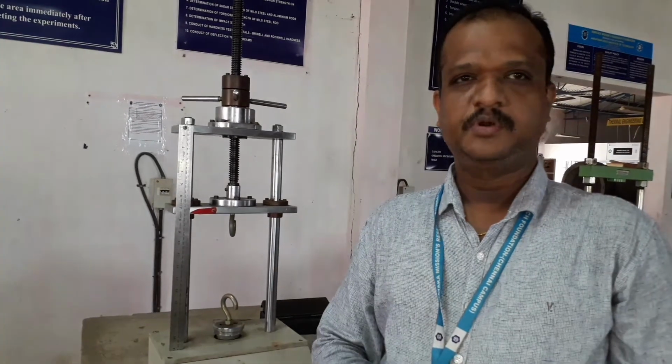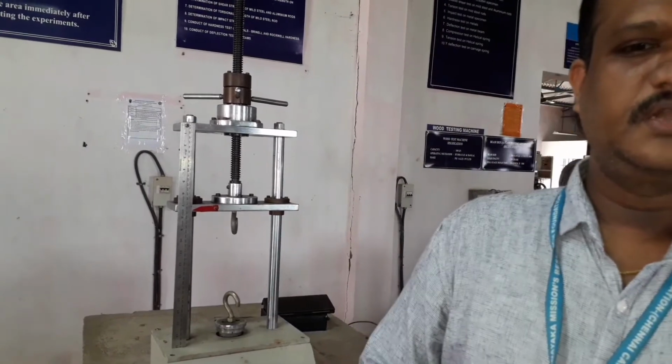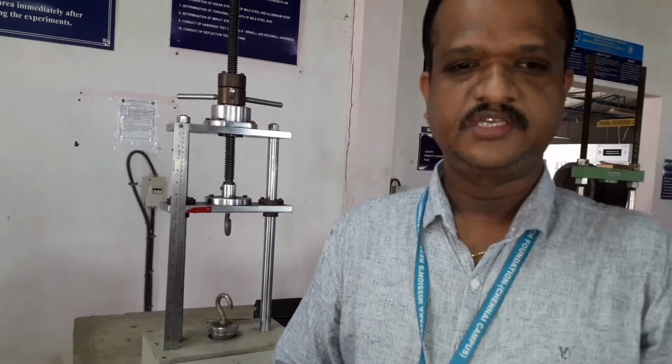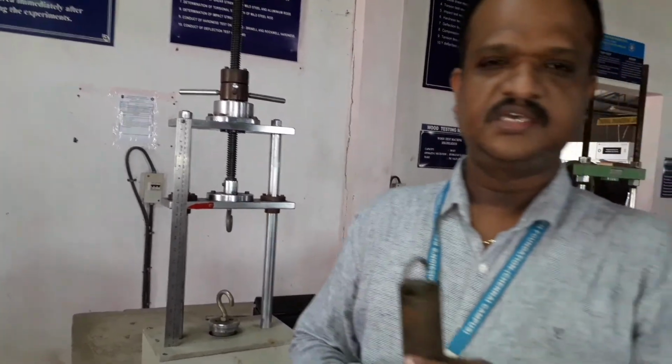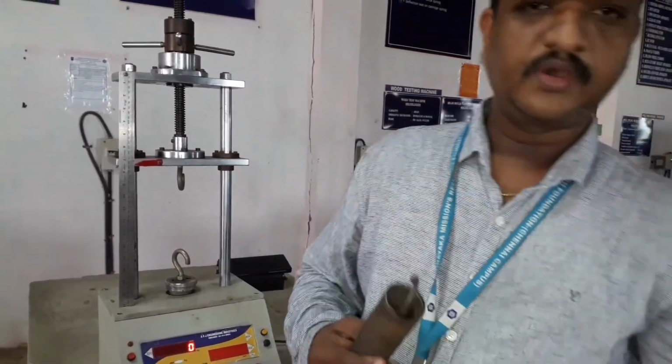Now I am going to explain the spring test, to determine the stiffness of the spring and the modulus of rigidity of the spring wire. See, this is the spring coil. This is a closed coil spring, and this is an open coil spring.